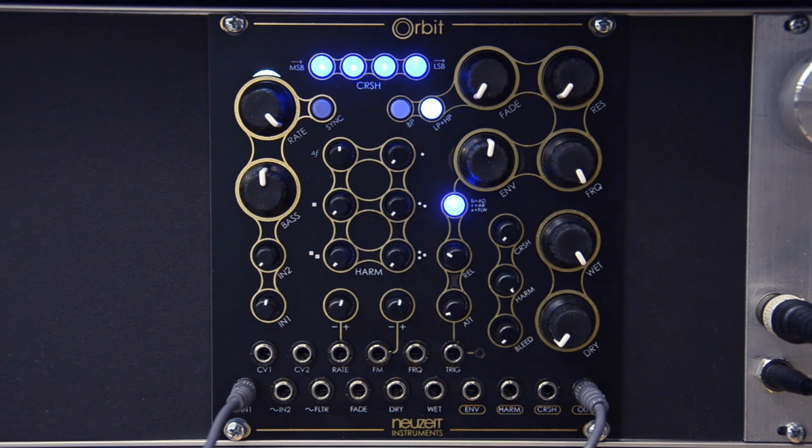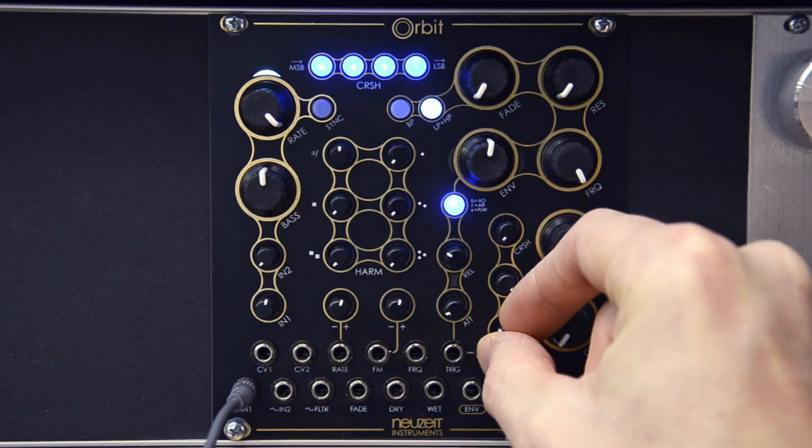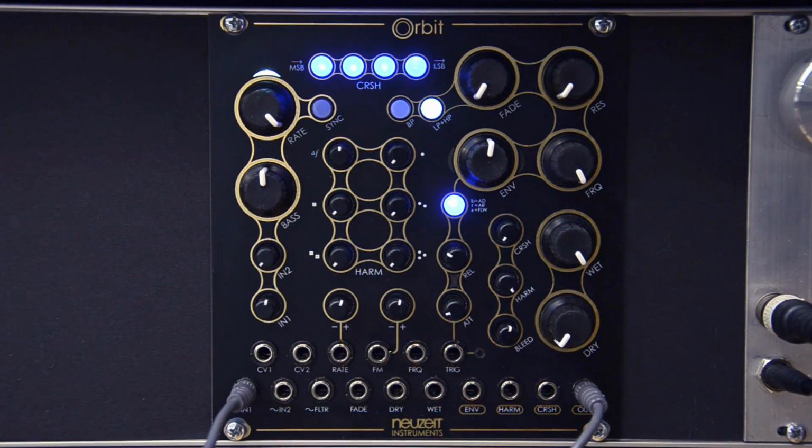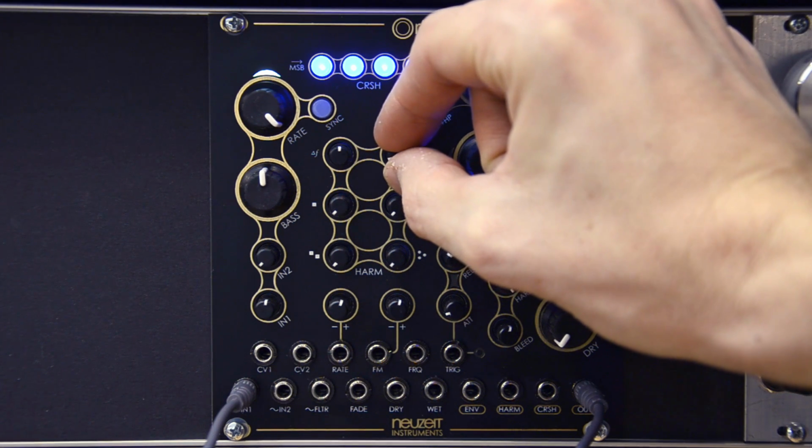Here you hear a sawtooth waveform as the input signal. Now we add dot 1 as an additional oscillator.